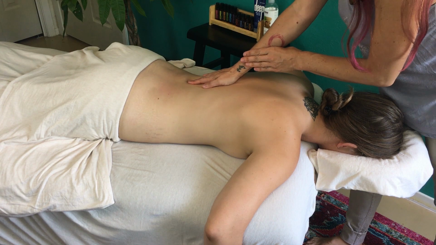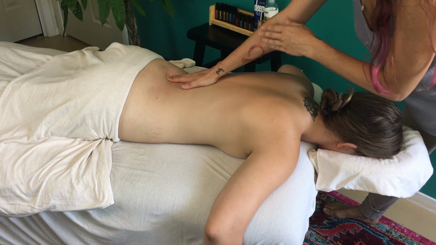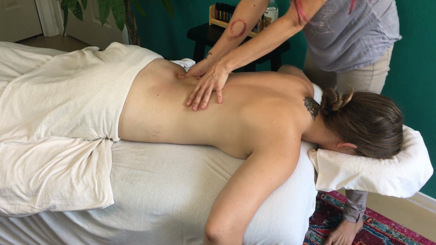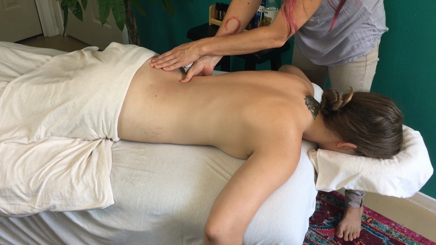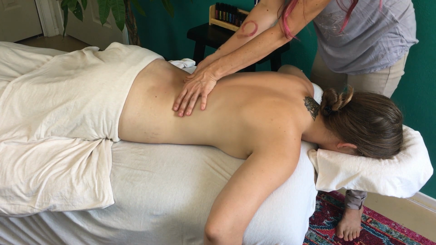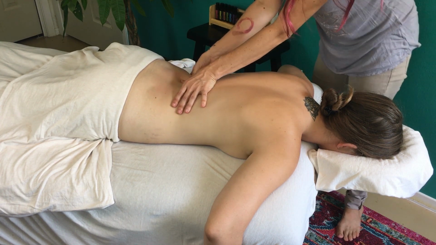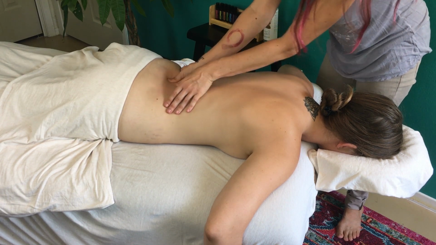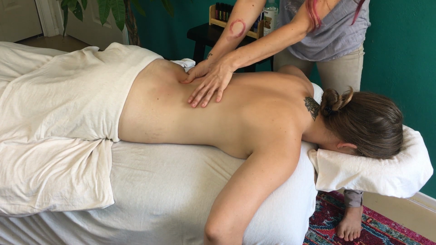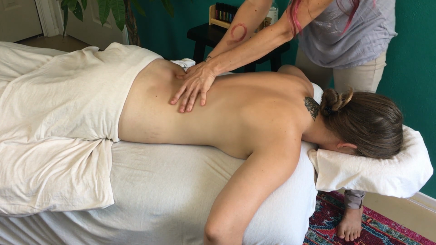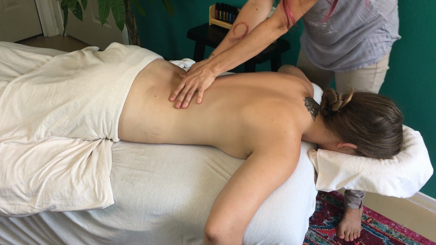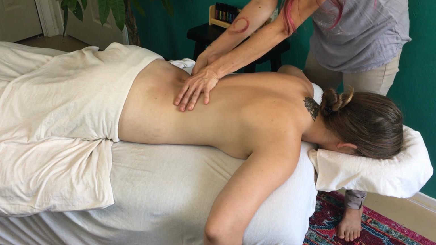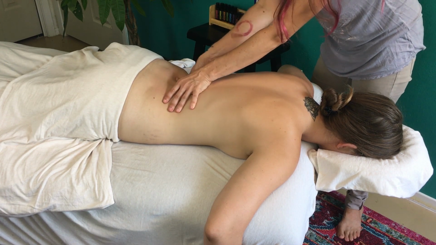So I'm going to start to move to one side. And oftentimes I like to start in the low back and just kind of work my way down into the hip. So I'm using my thumbs here to make some small circles just to the side of the spine. Now I am working into the quadratus lumborum here, which can be a big contributor to low back pain and just general tension in the low back.